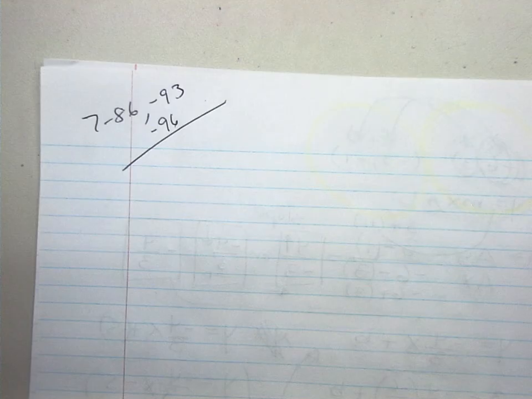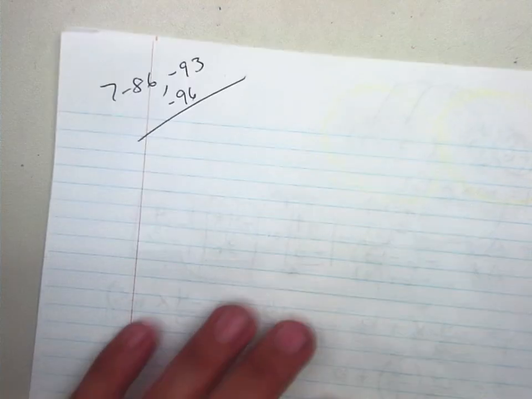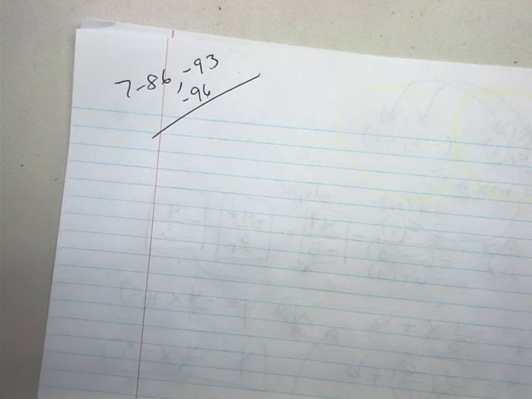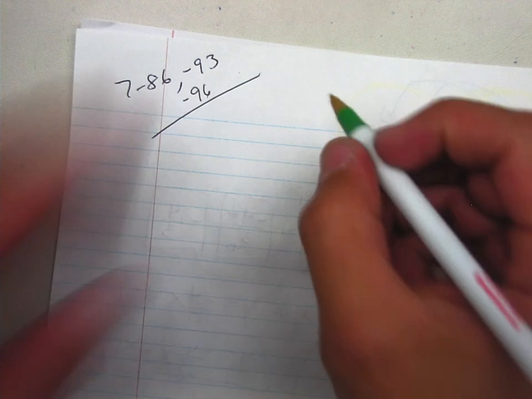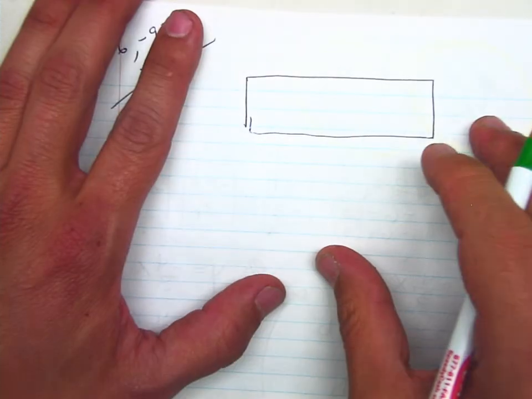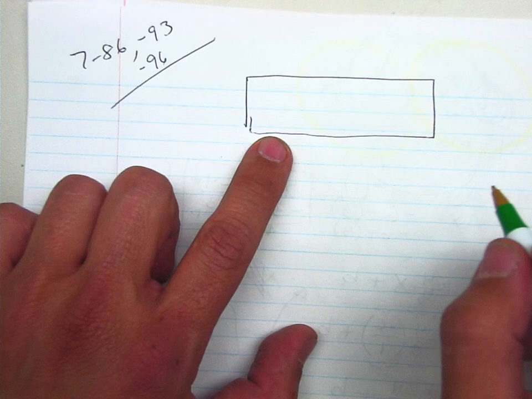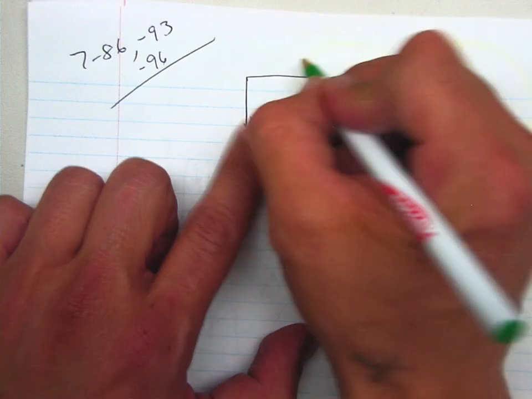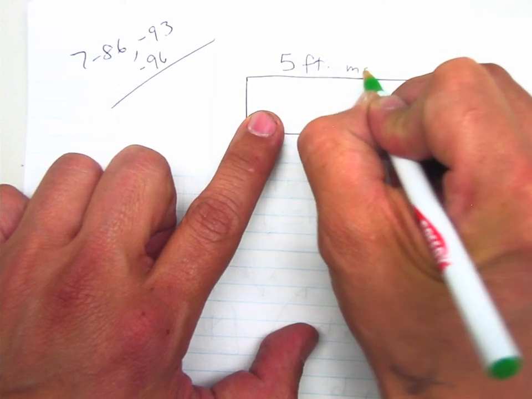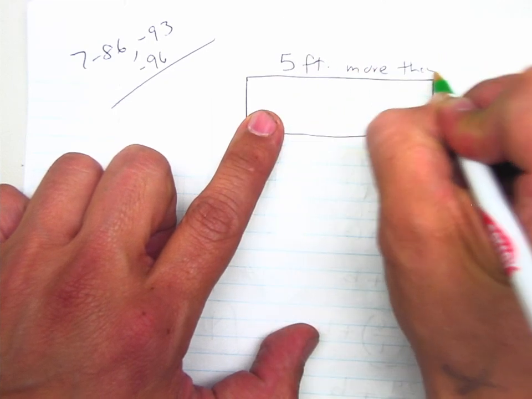Mr. Crow, the head groundskeeper at High Tech Middle School, mows the lawn along the side of the gym. The lawn is rectangular. There's your lawn. The length is 5 feet more than twice the width. The perimeter is 250 feet.